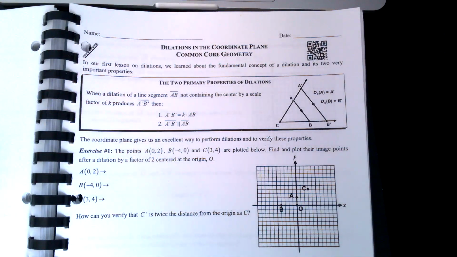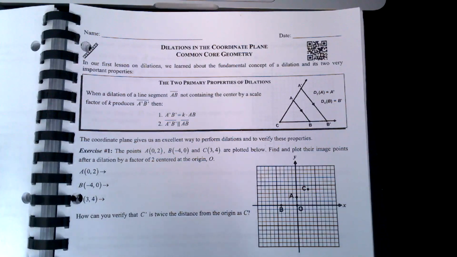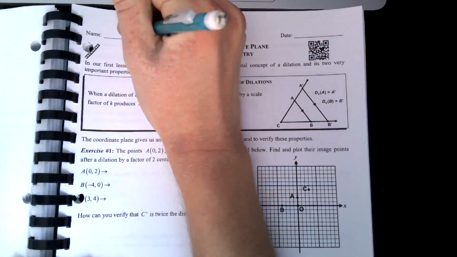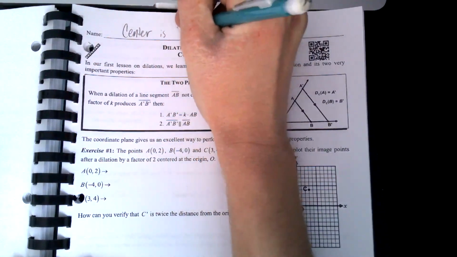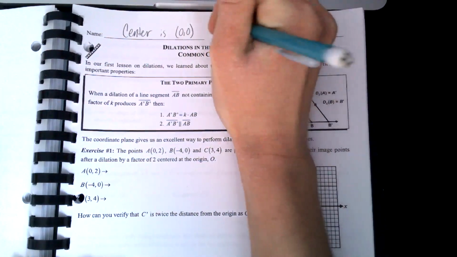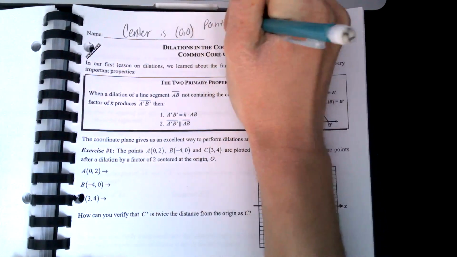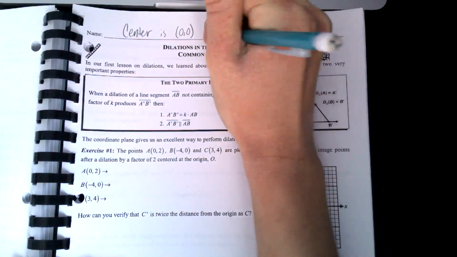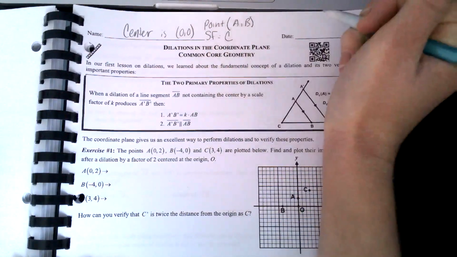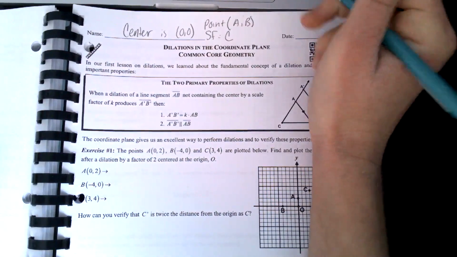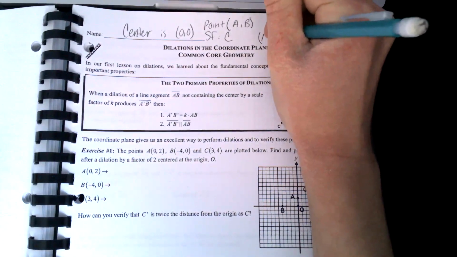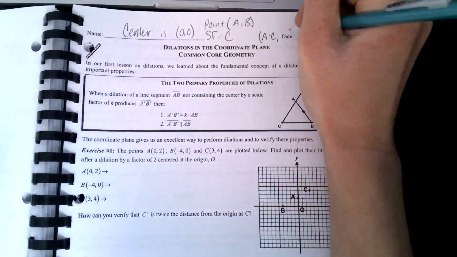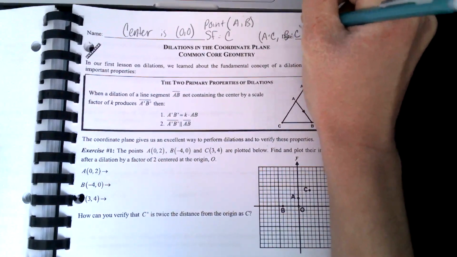Okay. Now, how we do dilations in the coordinate plane versus how we did dilations in the last lesson are a little different. When we do dilation in the coordinate plane, we actually have a rule. I want to preface that this rule only works when our center is at the origin. So let's take a general point (a, b), and our scale factor is c. All we would do to find the image is take our point and multiply each of our x and y coordinates by the scale factor.